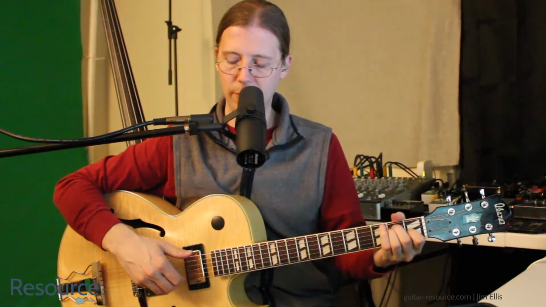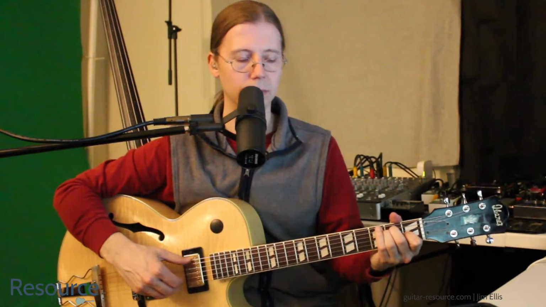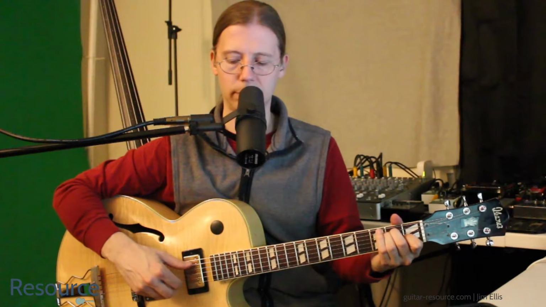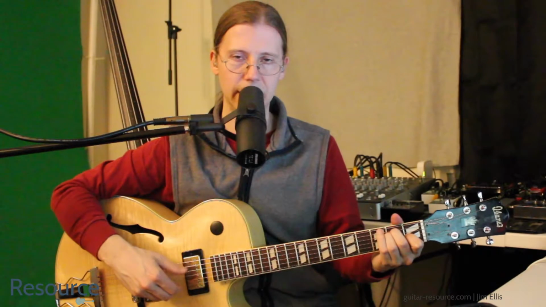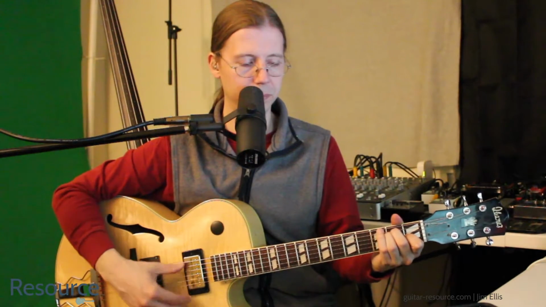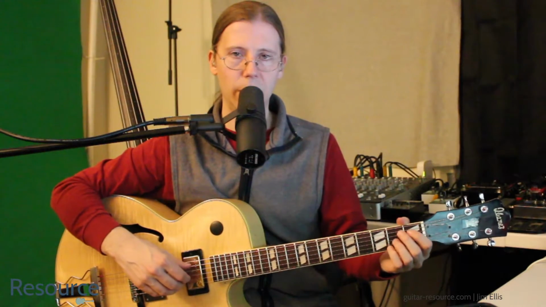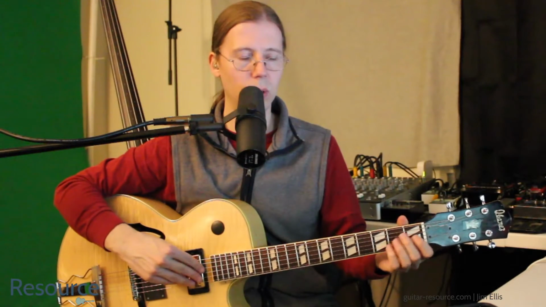So the thumb is going back and forth, and we're keeping basically that same pattern. The thing is to keep the thumb going back and forth. Okay, and so then you can apply this to other chord qualities as well.